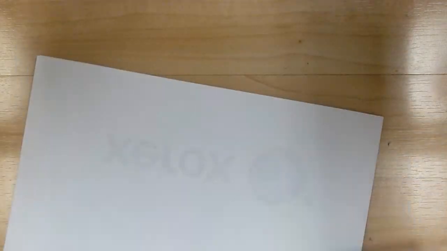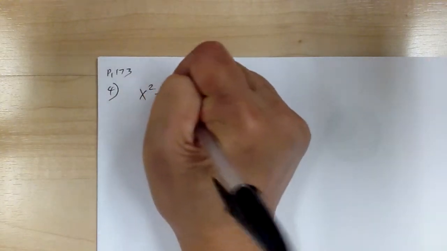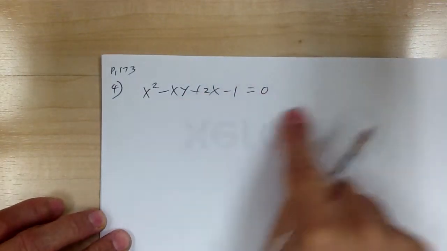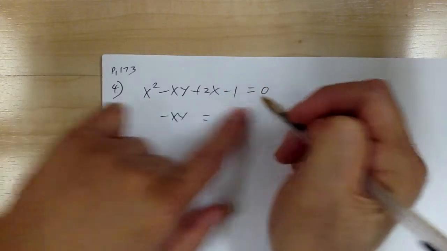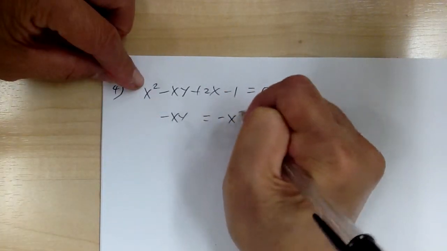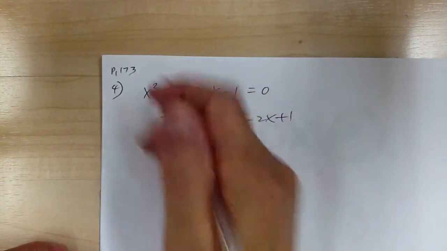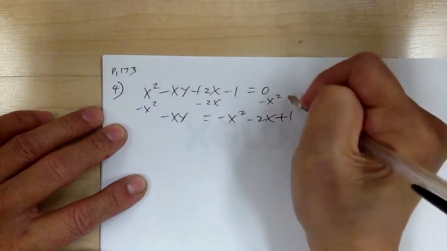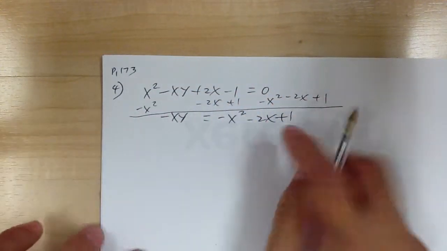Okay, let's go to number 4. You've got x squared minus xy plus 2x minus 1 equal to 0. So move all the things to the other side. You get negative xy is equal to minus x squared minus 2x plus 1. Remember, when you move over, you have to subtract. Let's do this so we don't make careless mistakes.